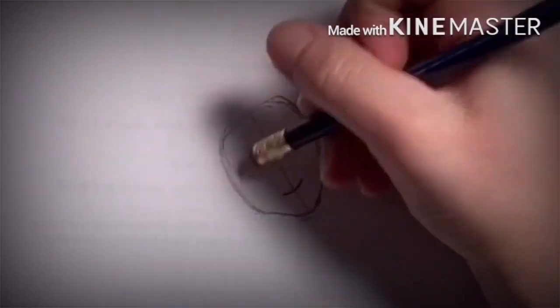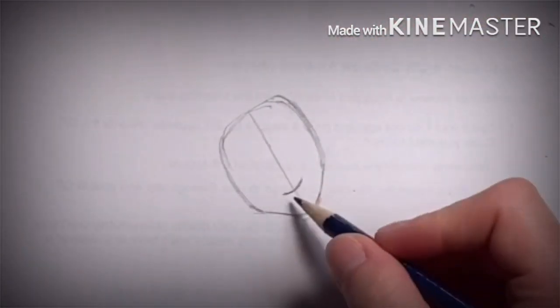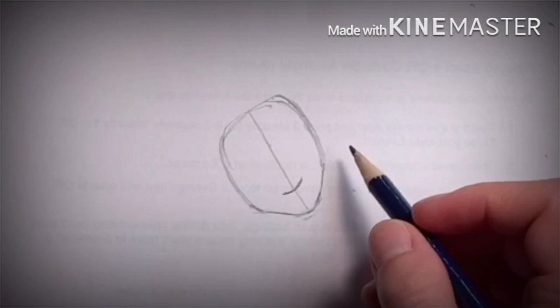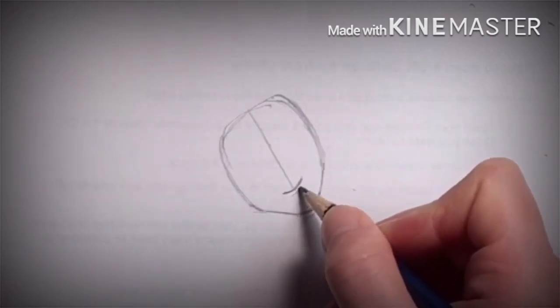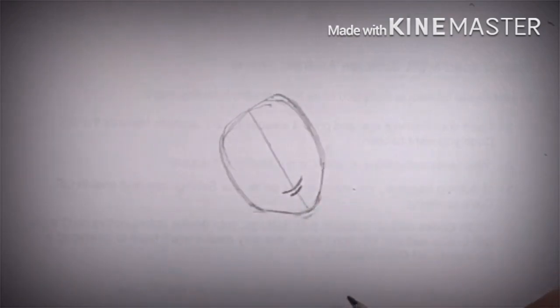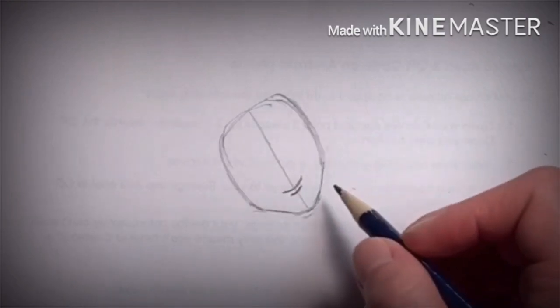Now I'm going to draw the lips. Before we draw the more pronounced lips for a girl, if you're a boy and you don't want the lips to be quite as obvious, what you want to do is draw a little curved line to make the lower lip, like this. If you want, you can stop there, but if you want to draw the rest of the lips, here's what you do.